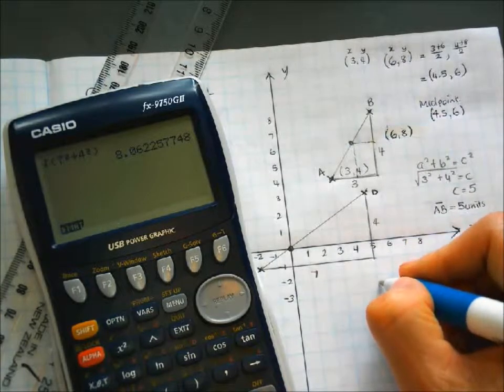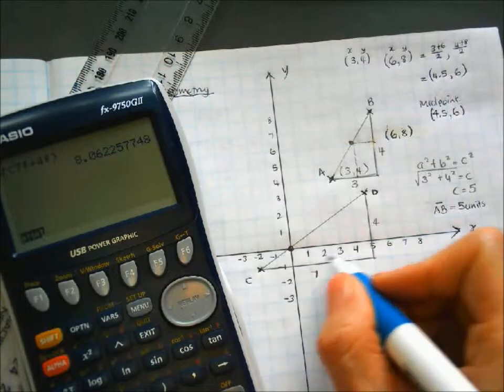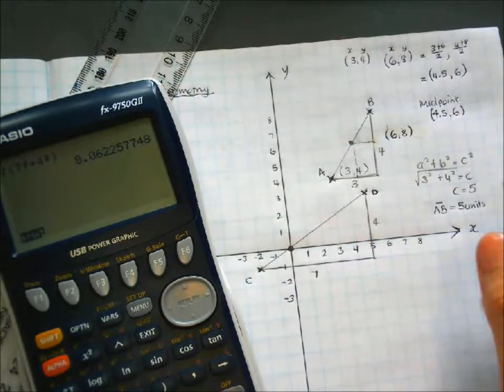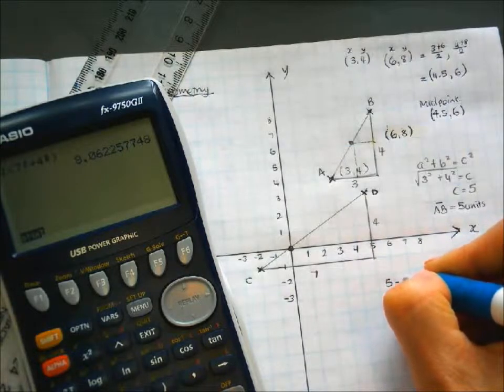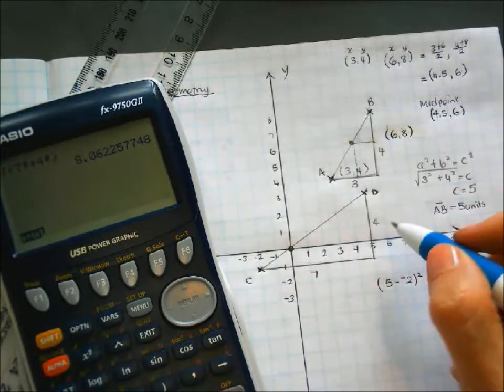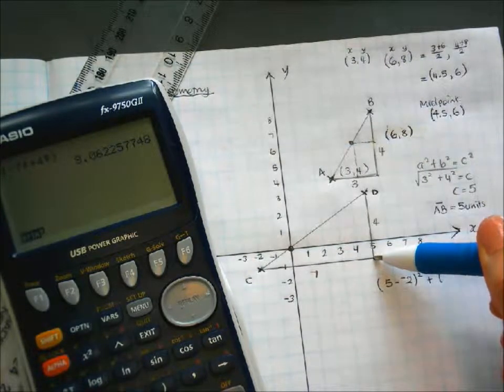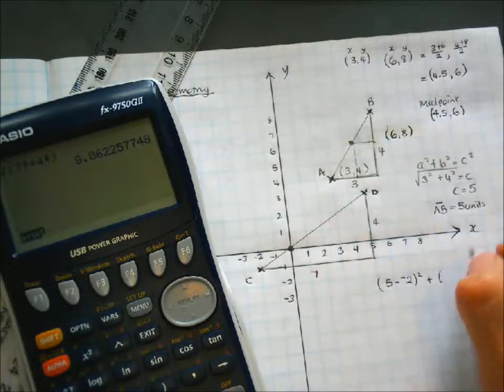So let's just write the working down for that. The change, or the horizontal movement, went from 5 to -2. So that's 5 subtract -2 squared, plus the vertical movement went from -1 up to 3.